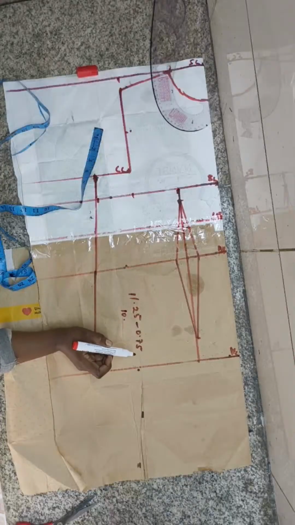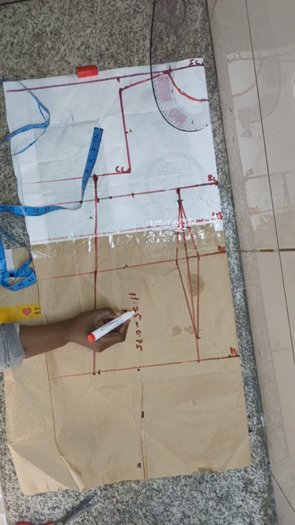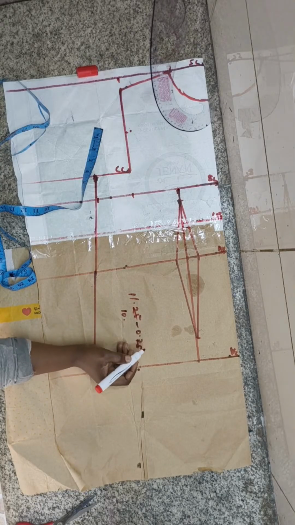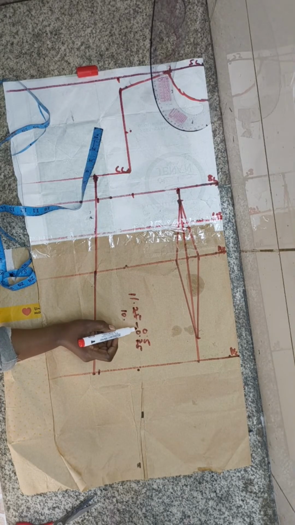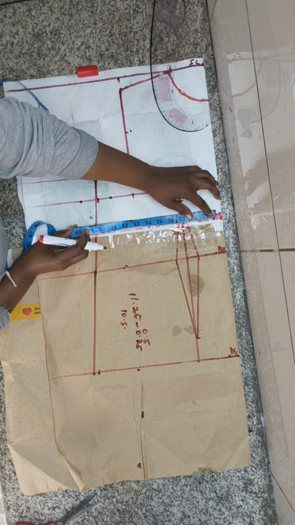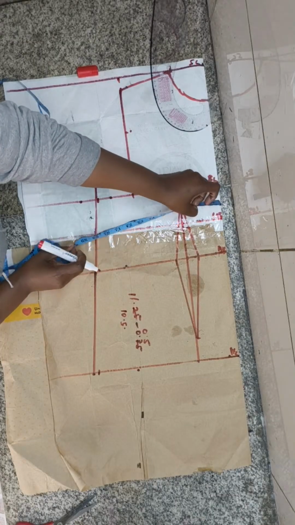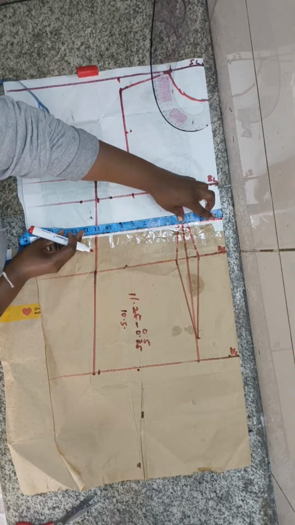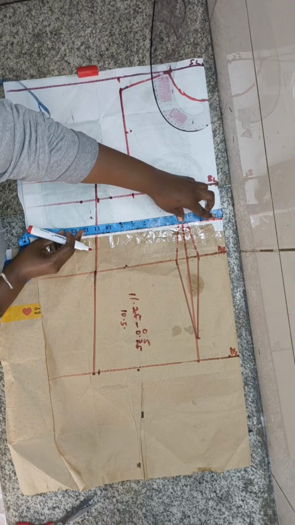11.25 minus 0.75. Let's first take away this 2.5. It means we have 0.5. Okay, so 0.5 minus 11, it's 10.5. Okay, so when you measure here, you have 11 point what?